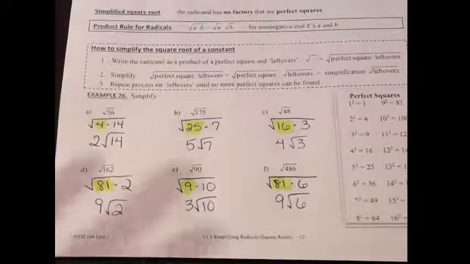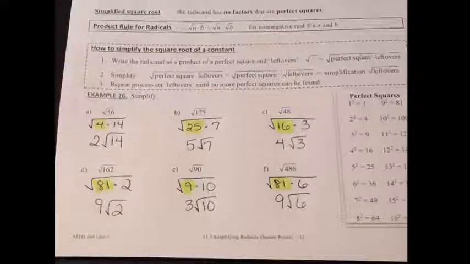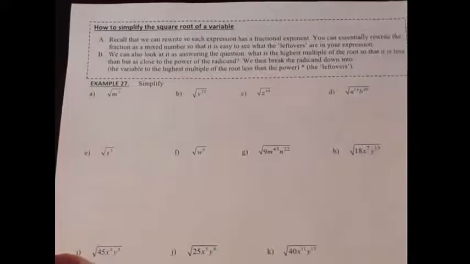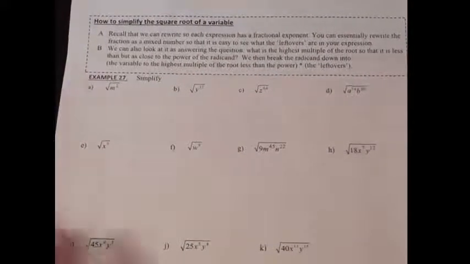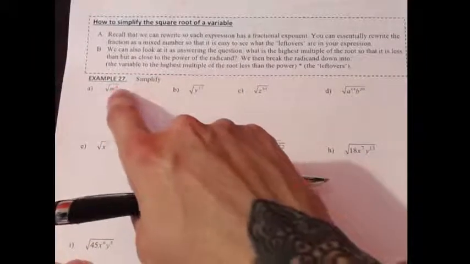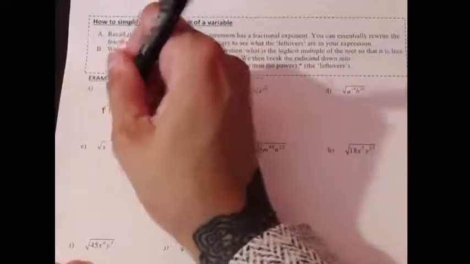Beautiful. This is how you would simplify the square root of a constant. Now, what we're going to learn is what to do when you have square roots of a variable and how they break down. We're going to start off really nice and easy, and I know I only have 6 minutes left, but you'd be surprised with how much we can actually accomplish. The square root of m to the second power. Well, our root is 2, our power is 2. 2 divided by 2 is 1. We're finished.